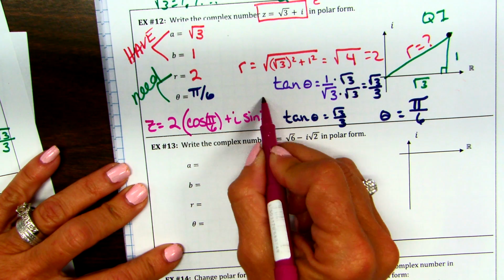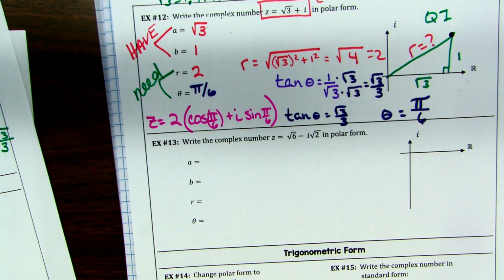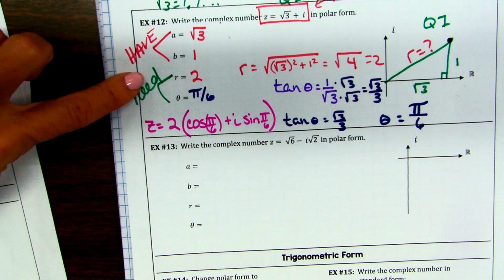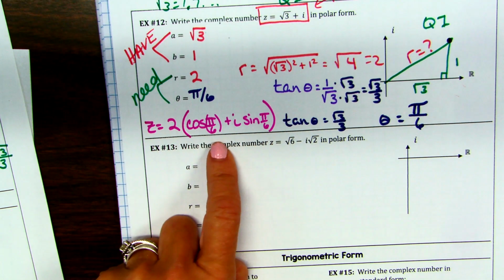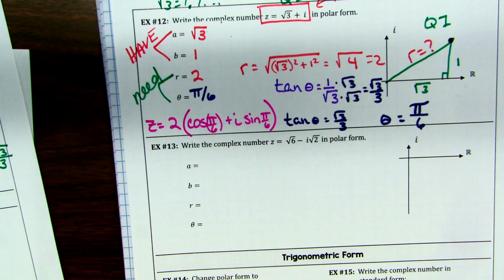I'm going to leave off the parentheses, it's just too crowded. That's it. So given A and B, finding R and theta, plugging it into the form. And I'll do the first one in the homework with you instead of doing another one in your notes.